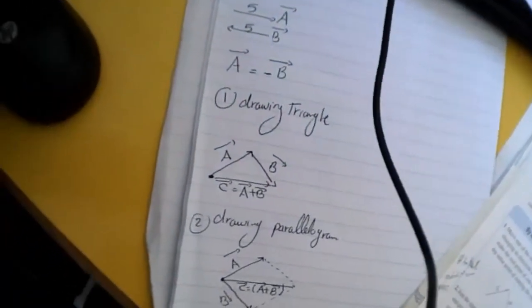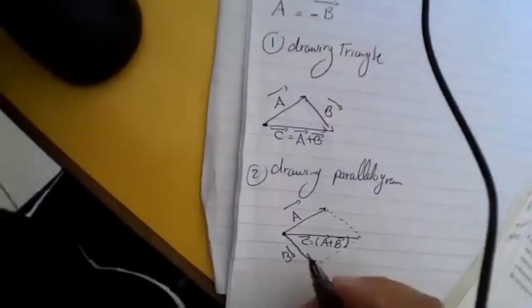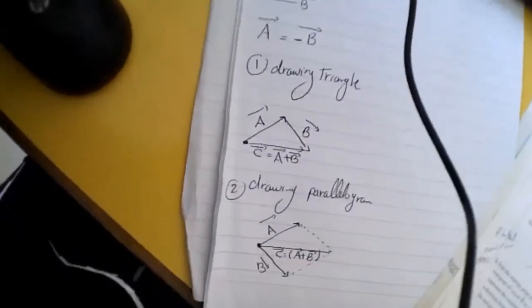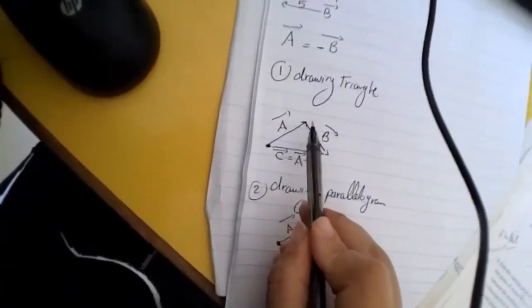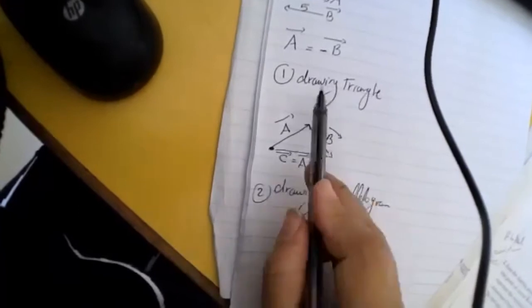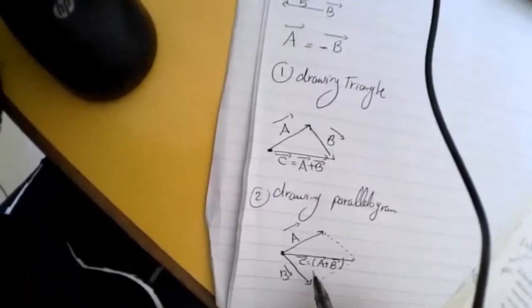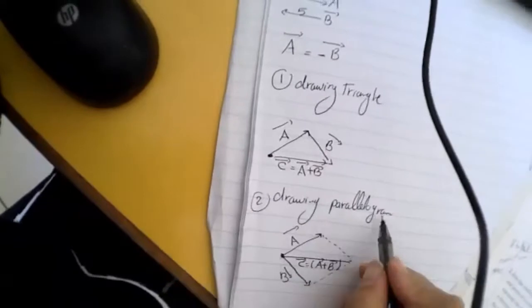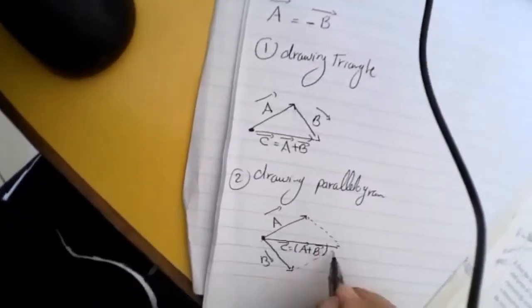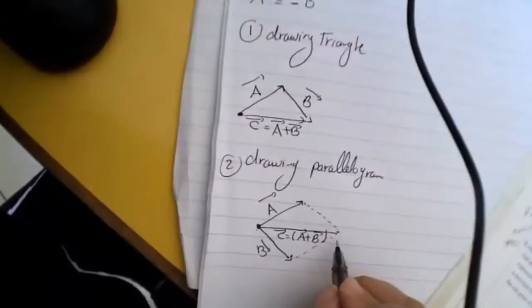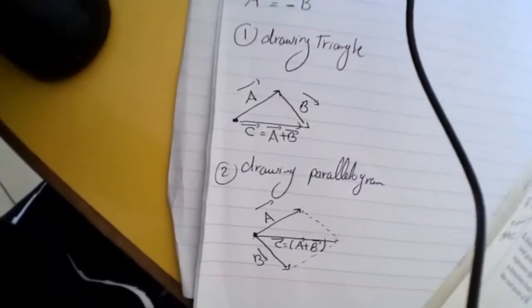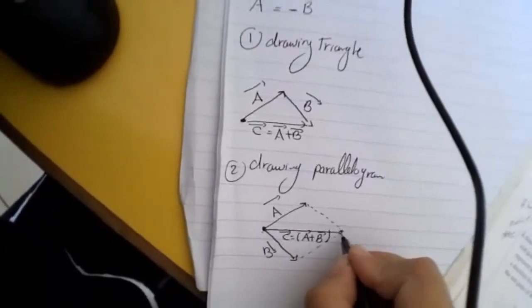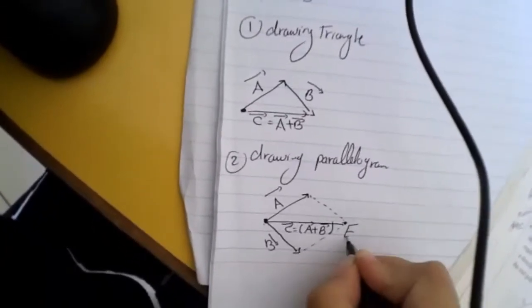So this is the way to find the total resultant by drawing the parallelogram if they have the same starting point. If the ending point of the first is the start of the second, you're gonna draw the triangle. If both of the vectors have the same starting point, we're gonna draw it as a parallelogram, and the total resultant of them is the line that represents the direction from the starting point of the vectors to this point. We can name it E. Okay.